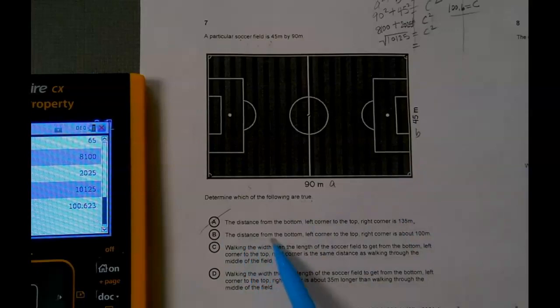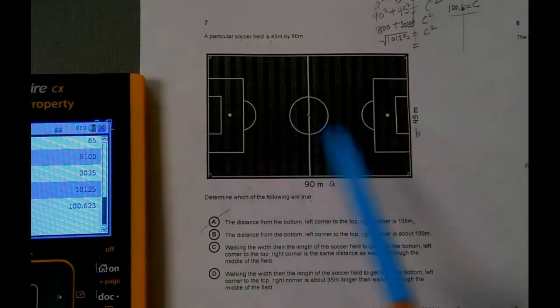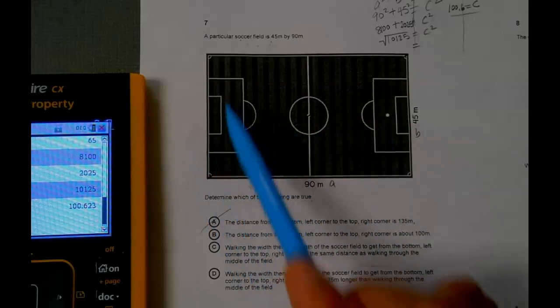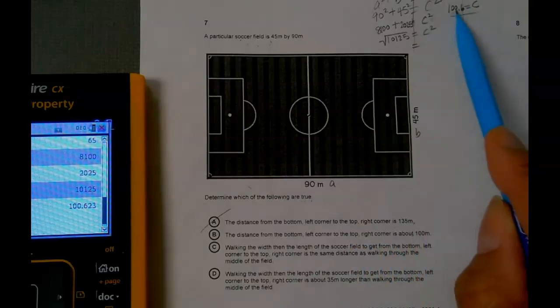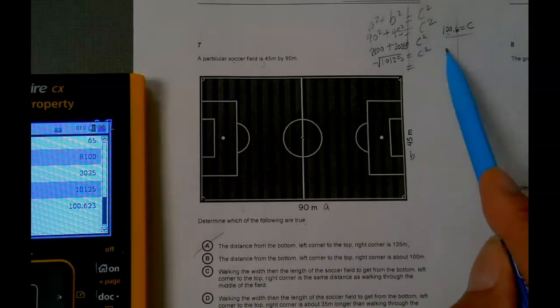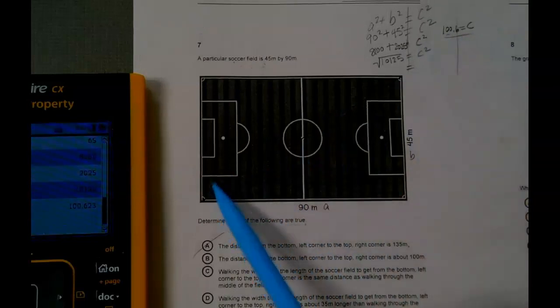So the next one says the distance from the bottom left corner to the top right corner is about 100 meters. I got 100.6.